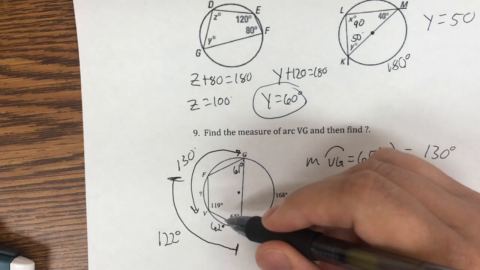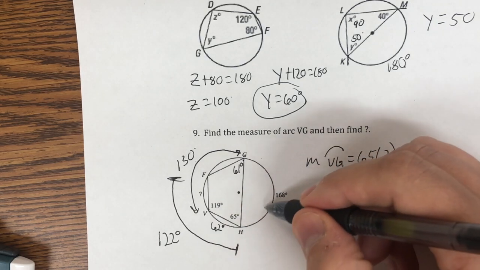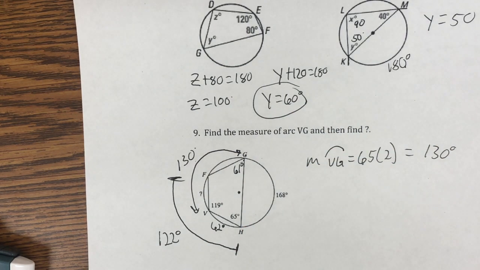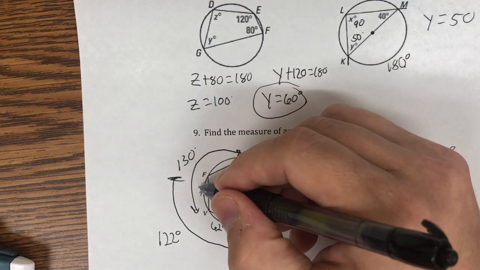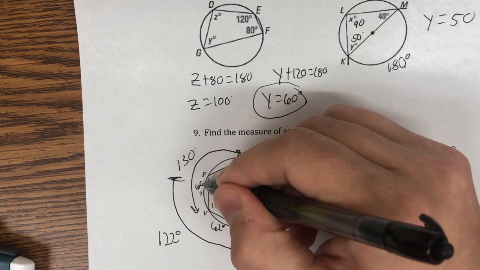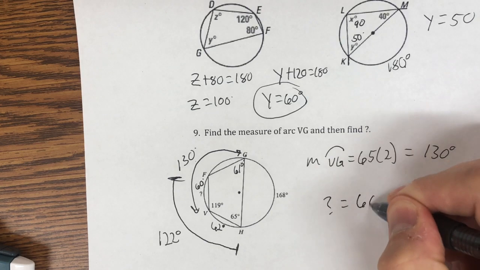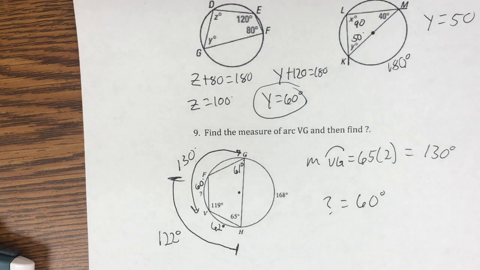And then from here, I know all of these parts, and I could find my missing piece. When I start subtracting here, I end up with 60 degrees. So the question mark is equal to 60 degrees. That one's kind of a challenge problem. I won't give you one quite that hard on your assignment.